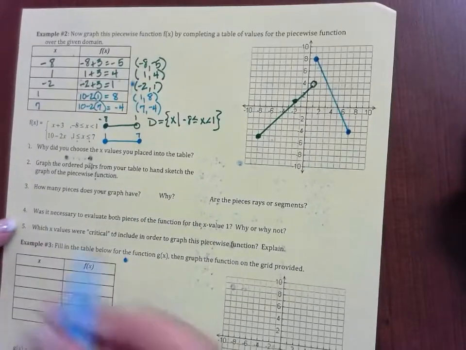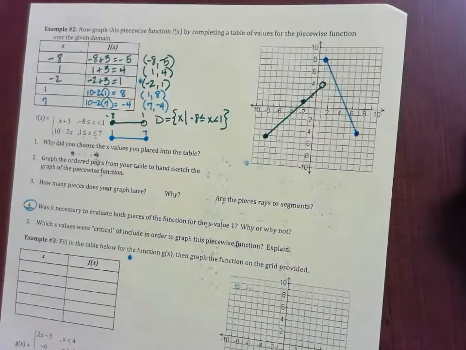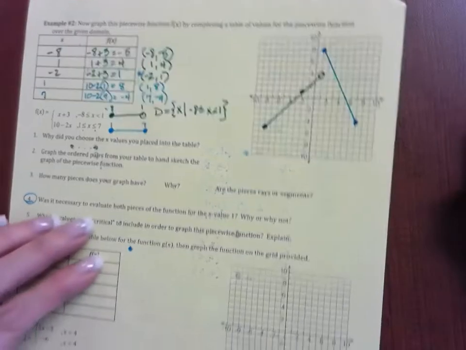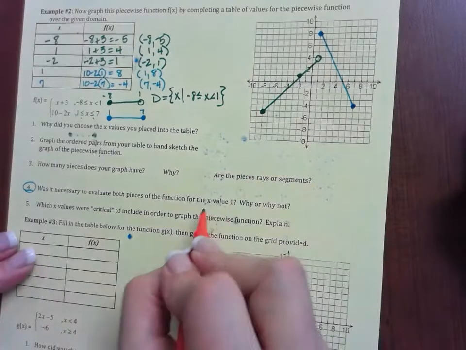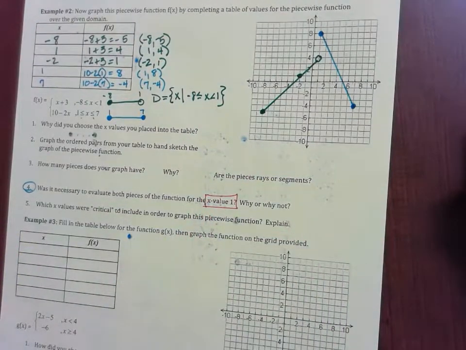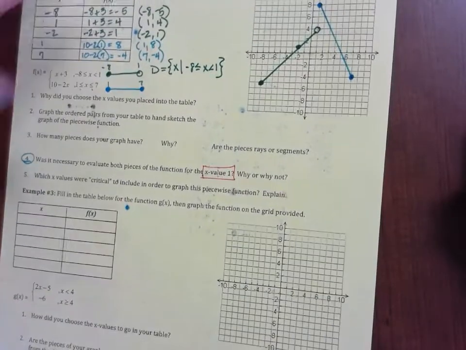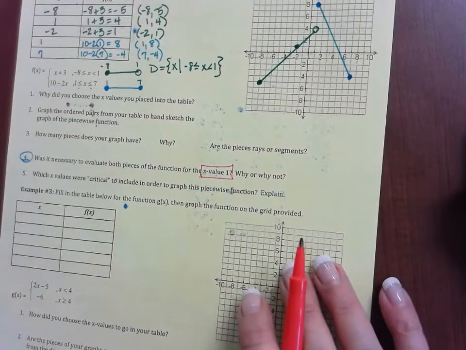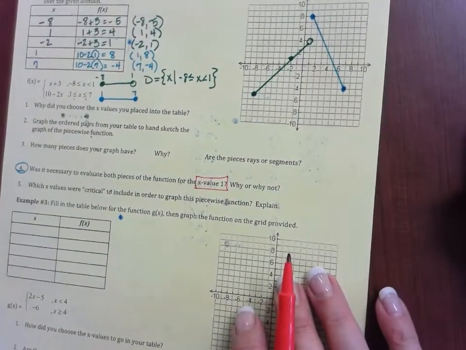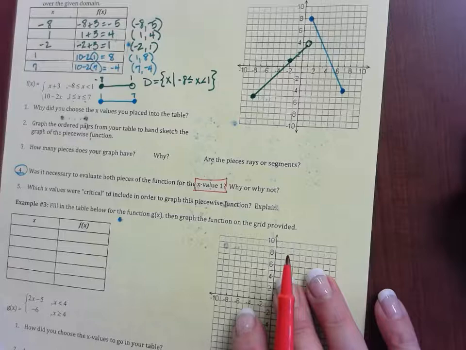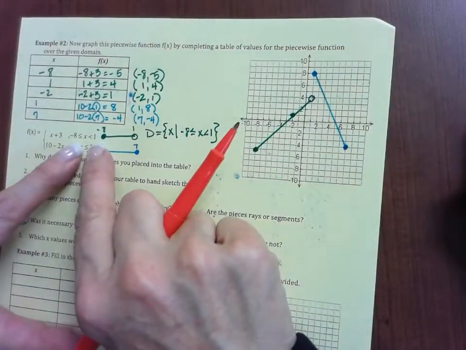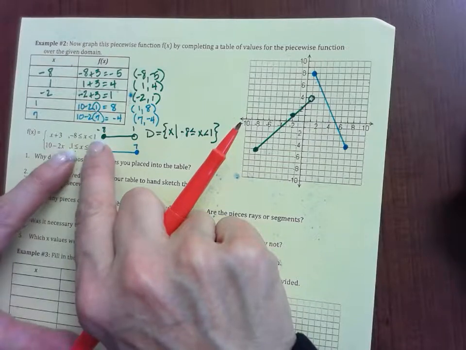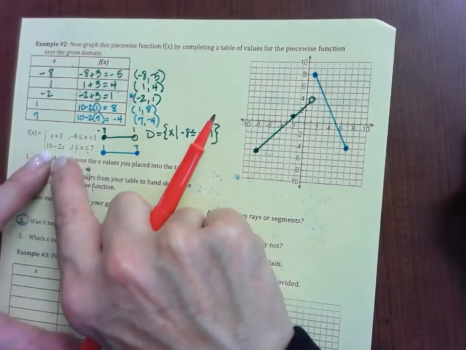Now, question for you on number 4. Was it necessary to evaluate both pieces of the function for the x value of 1? What do you think? Jordan, you say yes. Why? Because they're included in both. Yeah, exactly. They're included in both, and so we have to use the different equations.